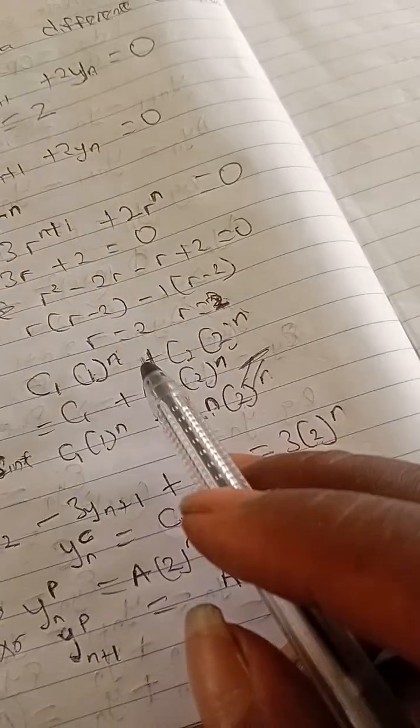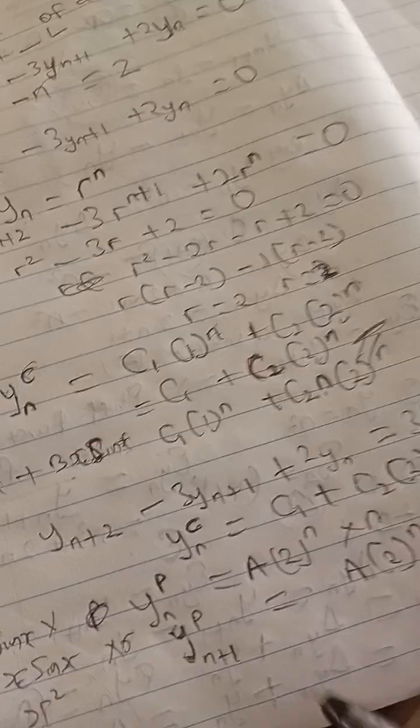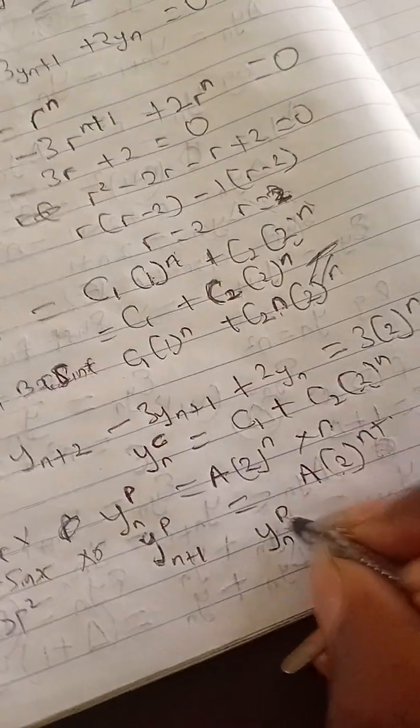So in our auxiliary now we have 2, and here we have 2. So we have to multiply by what? n. Go and watch the video we did so you understand what I'm saying. So here our y_n^p equals what?